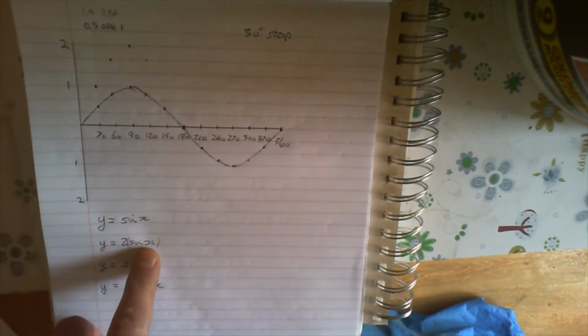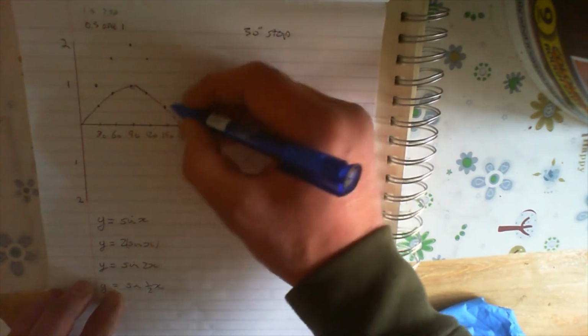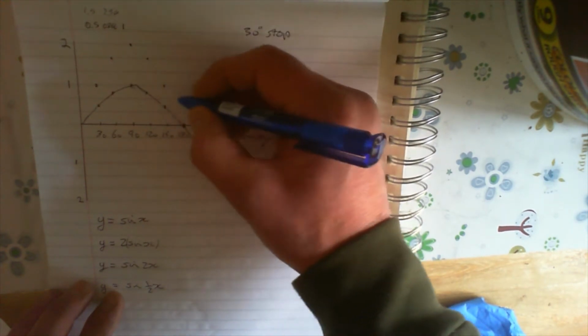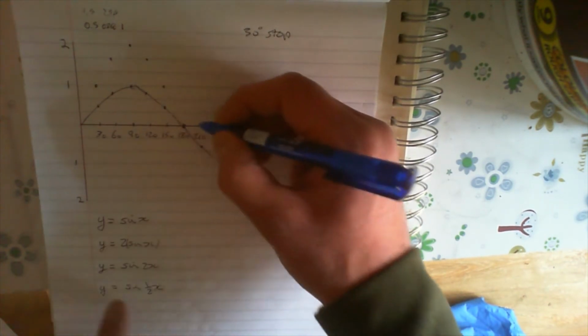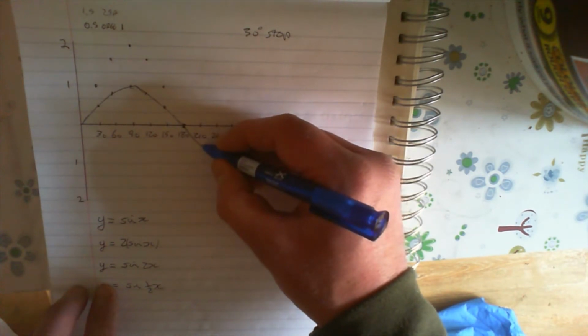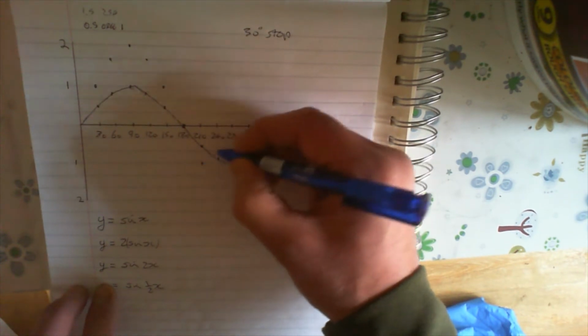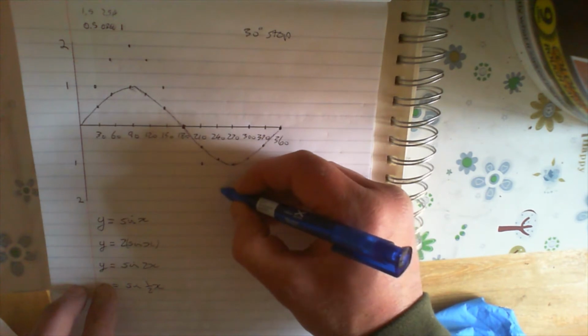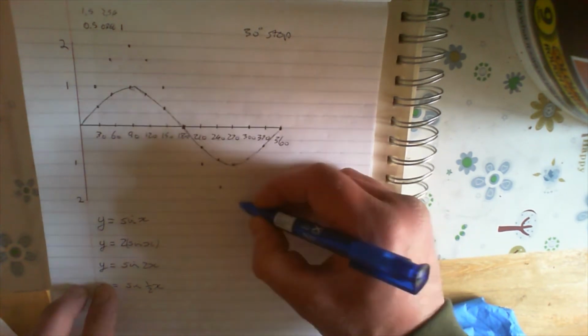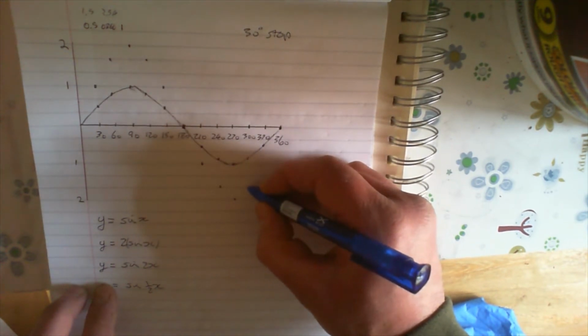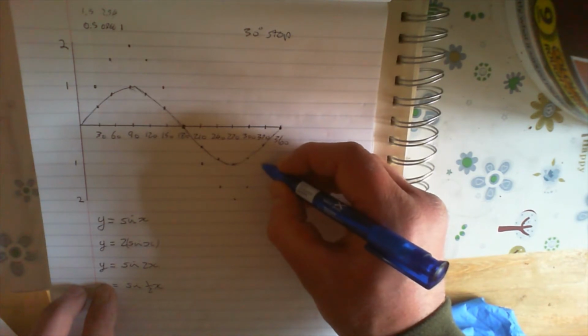Basically this is just doubling whatever value you've got there. Back down to here, there, then 0, 2 times 0, 0. Again this one here up to a half, up to here, up to there, up to there, down to there.